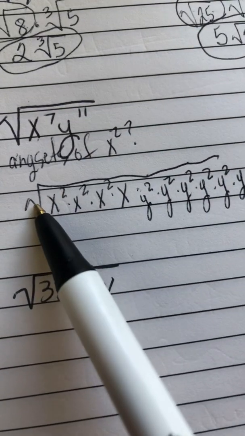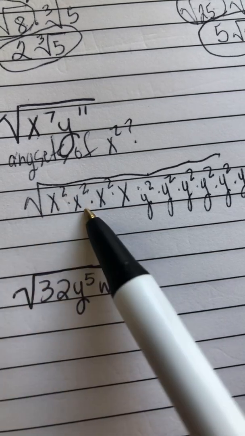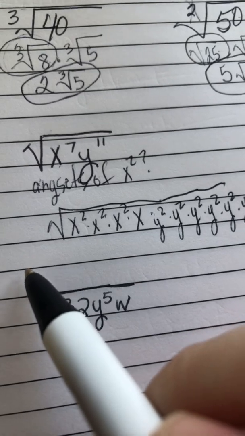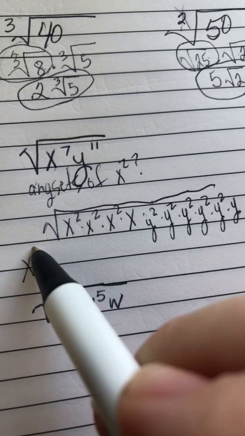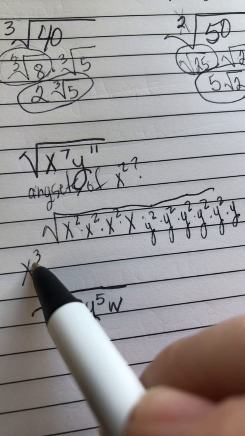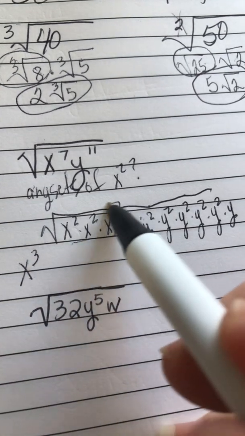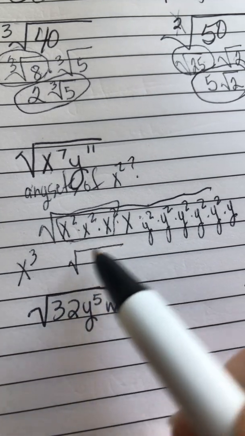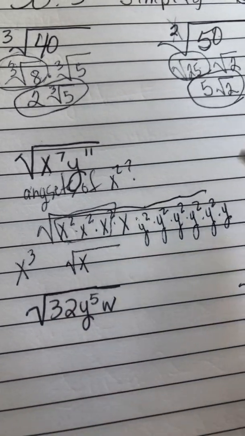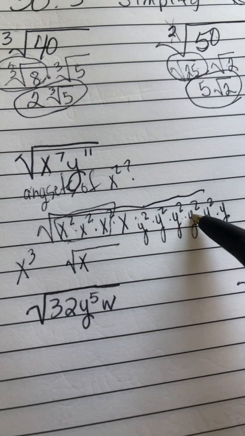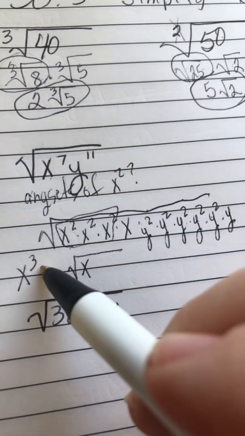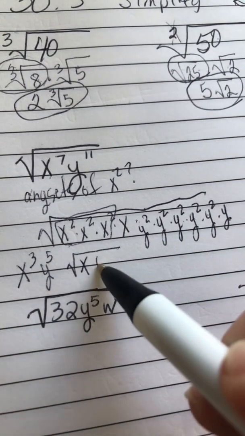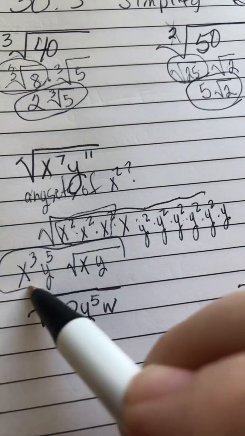So for each one of these, the square root of x squared is x. Square root of x squared is x. So I have 1, 2, 3 sets of these. So I would say I have x to the third power as the answer for this part of it, with a single x left over that has to stay in the radical because I can't find the root of it. And then here I have 1, 2, 3, 4, 5 sets of y squared, so that means I have y to the 5th power with a single y left over. So that's how we would get this.